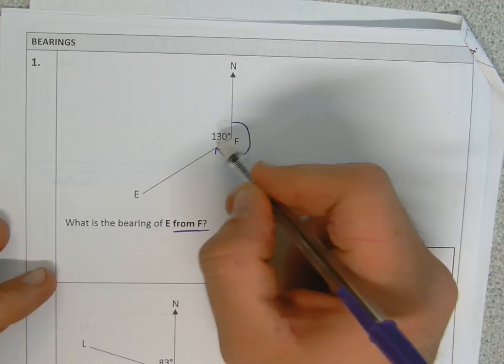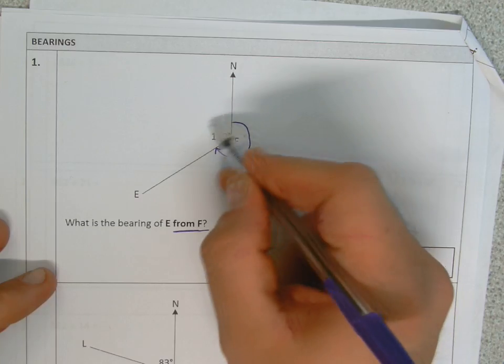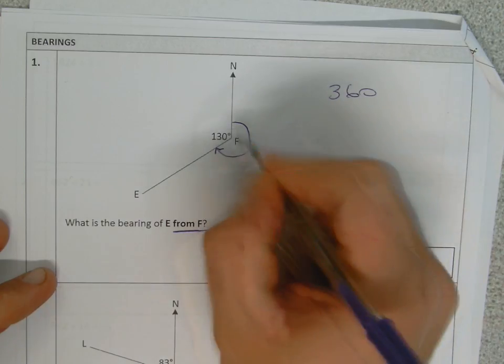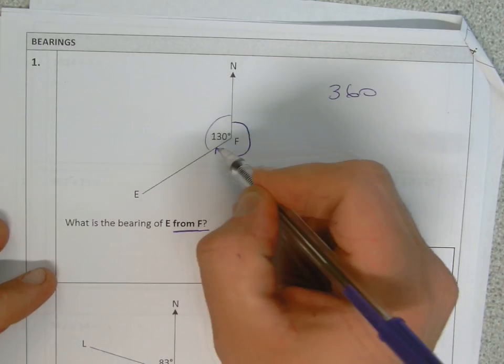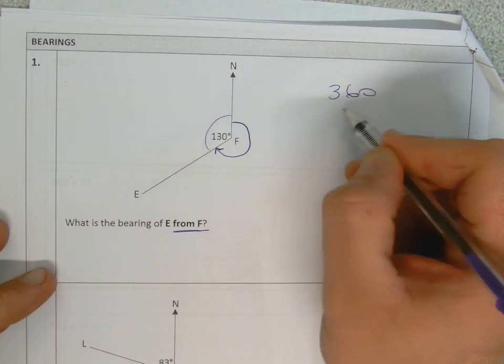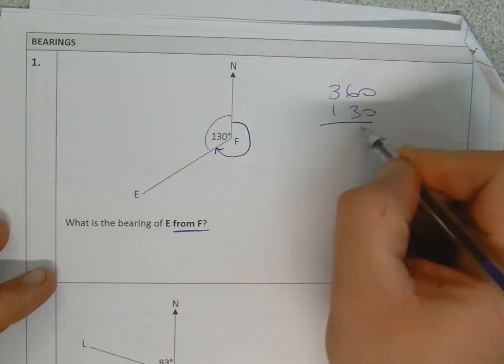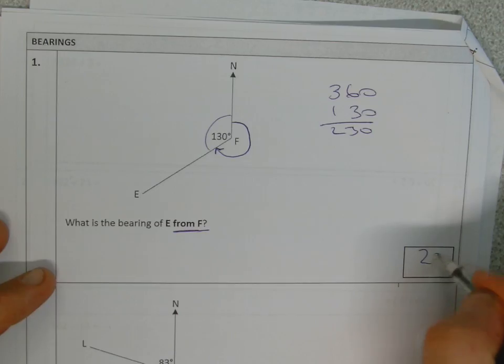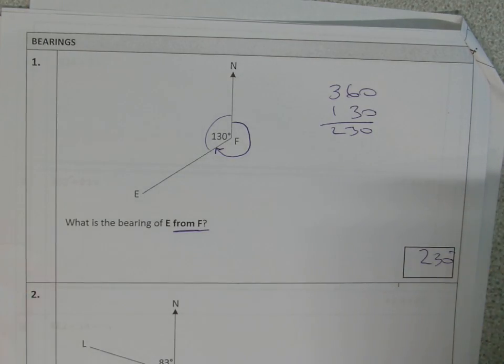Now, we don't know what it is, but we do know that's 130, and we do know this is a full circle. So of course in a full circle you've got 360 degrees. So if we subtract this part of it, take away the 130, we are left with 230 degrees, which is what the angle at F is going to be, the bearing at F towards E.